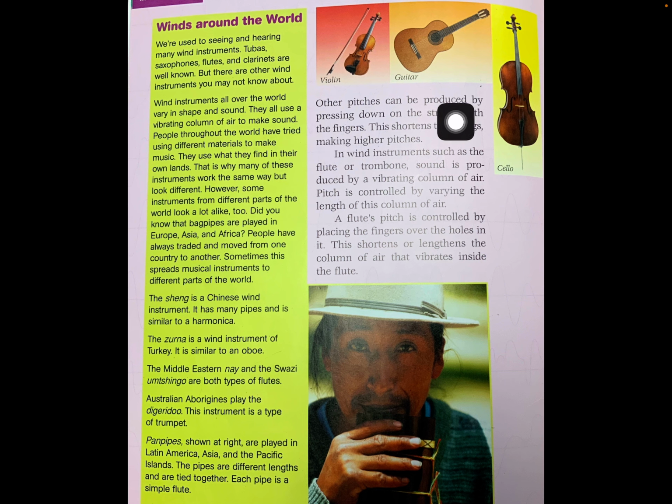Other pitches can be produced by pressing down on strings with the fingers. This shortens the strings, making higher pitches.